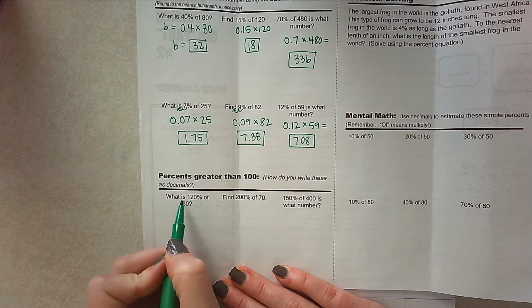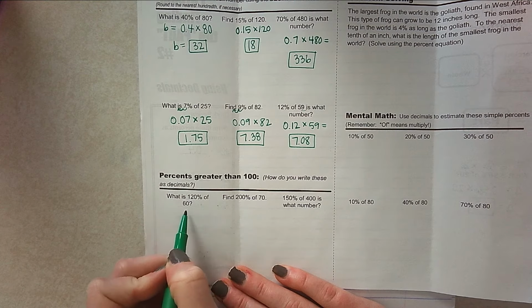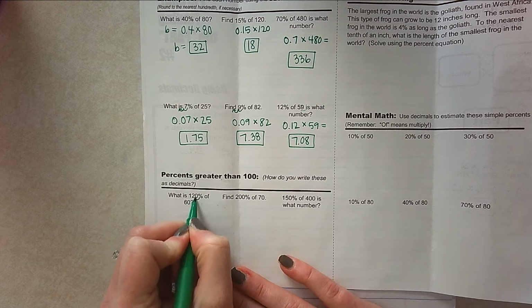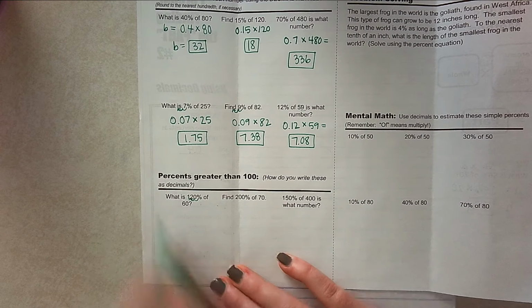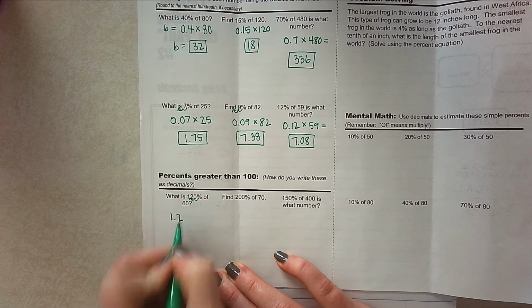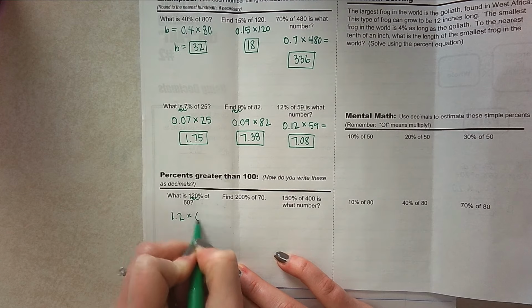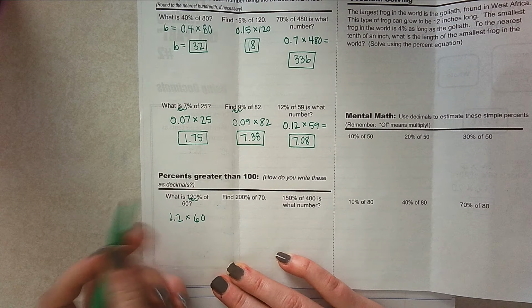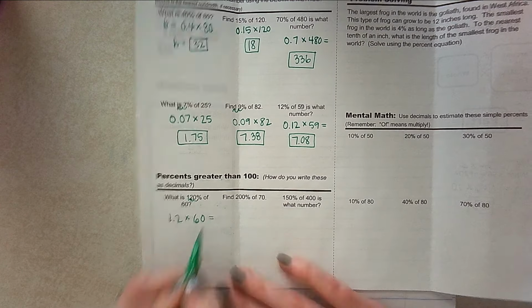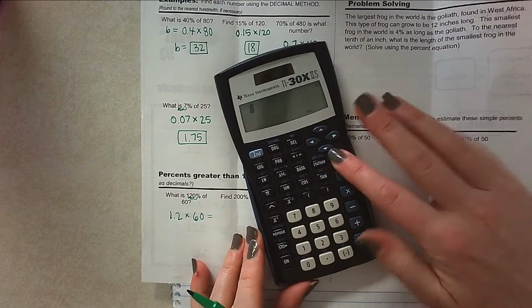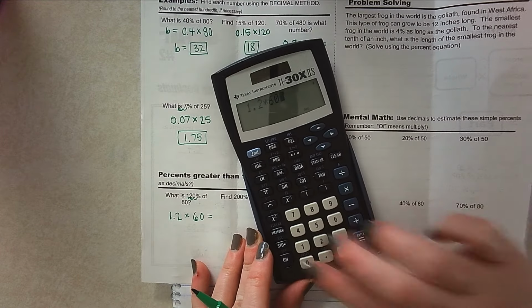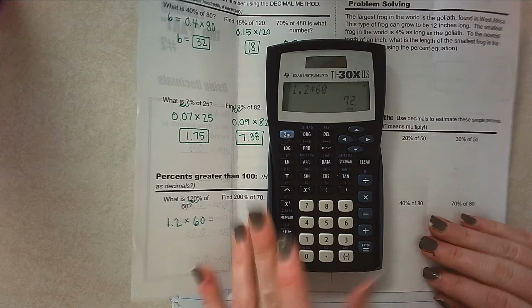So what is 120% of 60? 120% as a decimal, I move it 2 places to the left, I get 1 and 2/10. Of means multiply 60, and then I want to know what that is or what that's equal to. So I've got 1 and 2/10 times 60, and when I do that I get 72.